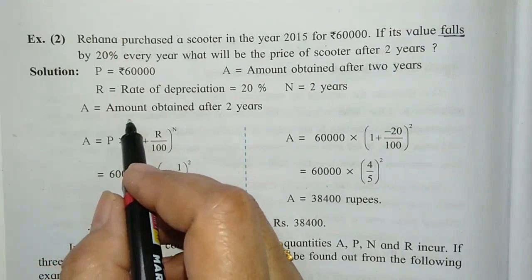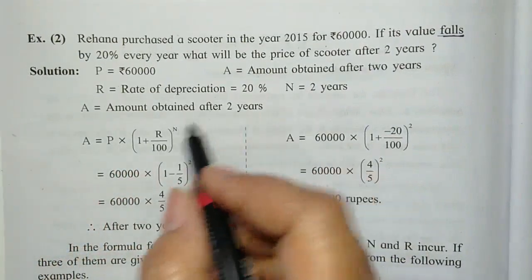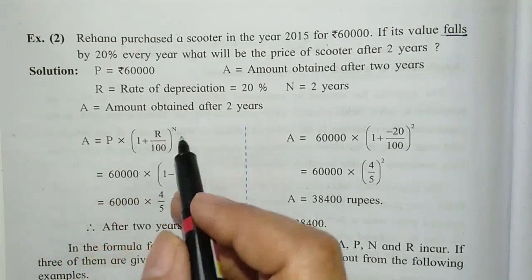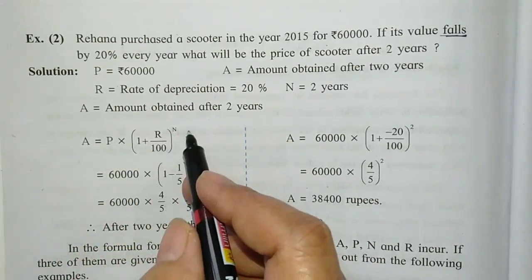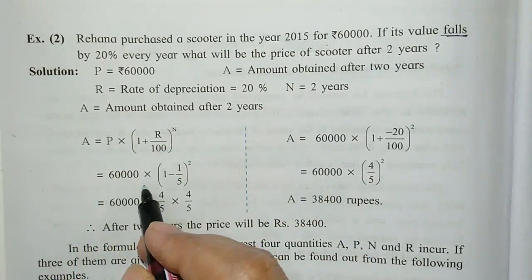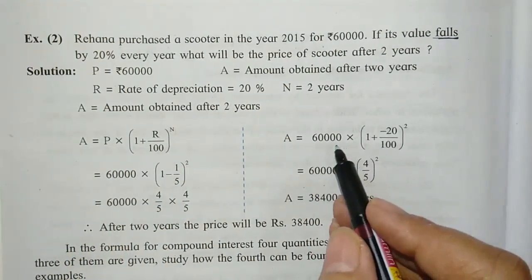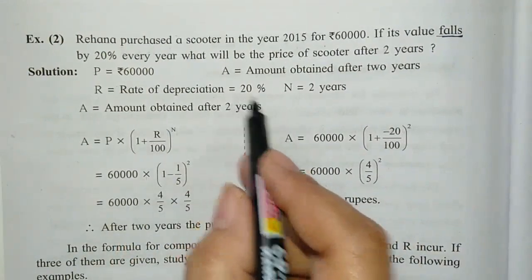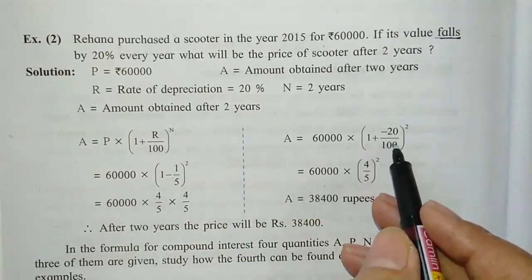So A is the amount obtained after 2 years. So write down the formula for A. A is equal to P into 1 plus R upon 100 raised to N. Put the values here. So 60,000 multiplied by 1 plus R, which is minus 20, upon 100.